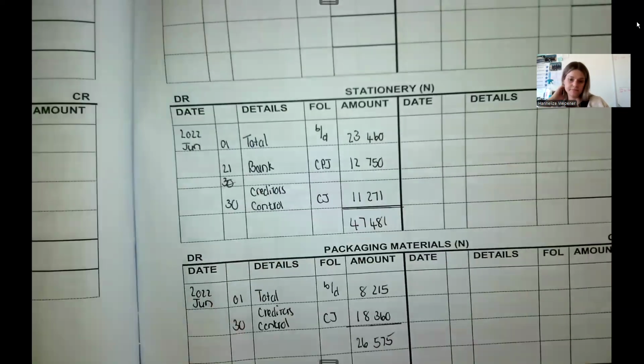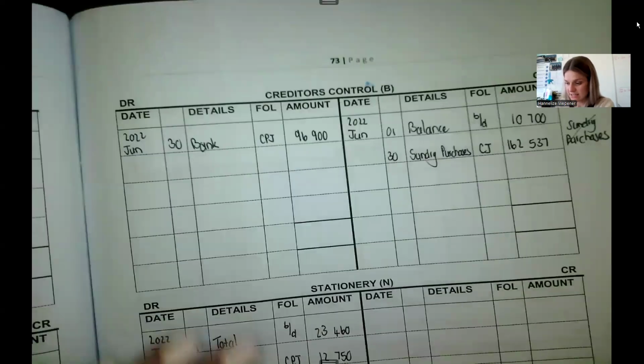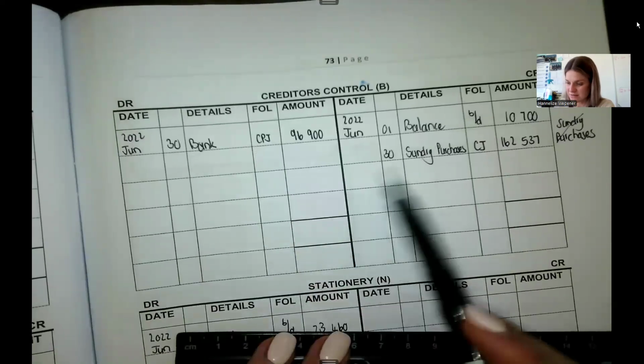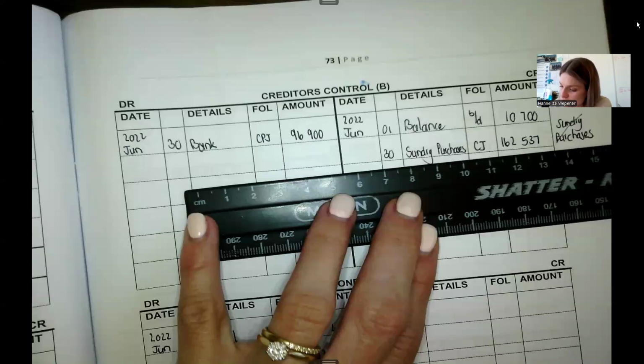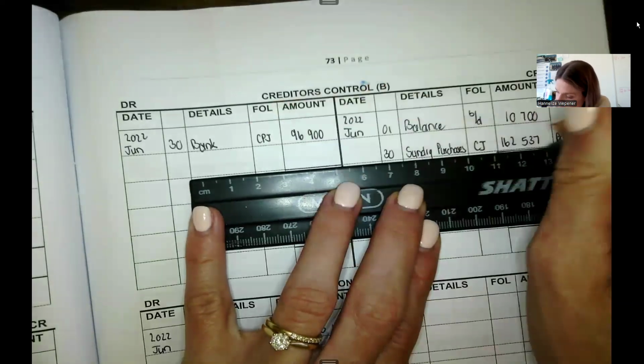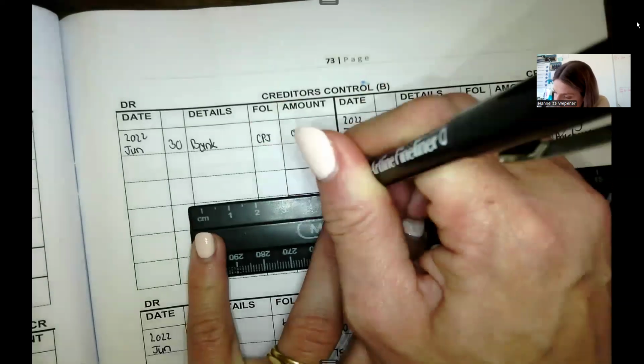Just adding all of the amounts, nothing strange going on here. 47,481. And then when you get to your balance sheet section accounts, you'll see that here we already have double lines, but because we are skipping quite a few lines, I'm going to draw double lines here. Okay, so I'm just going to ignore the ones there at the bottom. So I want mine to look nice.